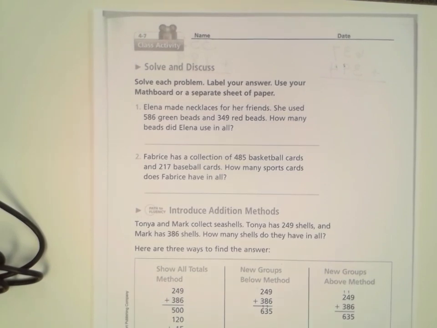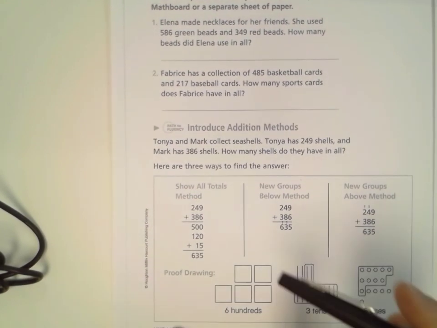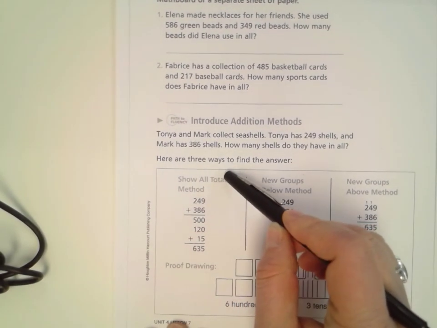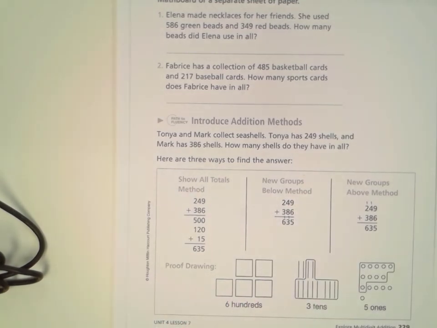So we are going to be doing some different addition methods, and there are some that we are used to, and then there are some new ones that are just other options, okay? So I'm going to show you today something called the show all totals method. And I'm going to ask you to do today's work using show all totals, but I have to let you know, friends, not everybody is going to love this. Some of you are going to rock it and love this method.